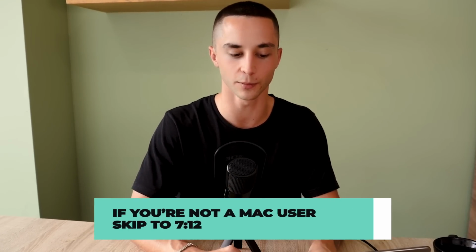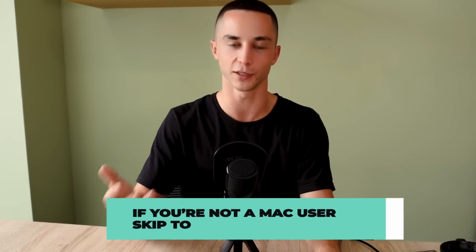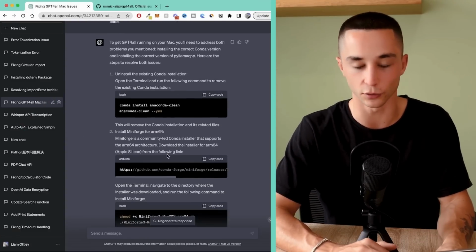Now, if this has worked for you, that is great news. But if you're a Mac user, you likely had a little bit of trouble and it's not able to give this output yet. So I'm going to help you through a crash course on how I was able to get ChatGPT to help me solve this, which saved me a lot of time. So if you're using Anaconda or Conda, that was what was causing the issues for me. So I had to actually uninstall Anaconda fully.